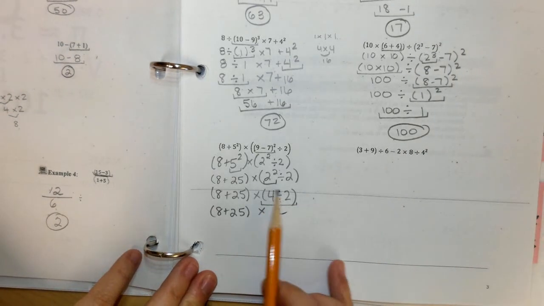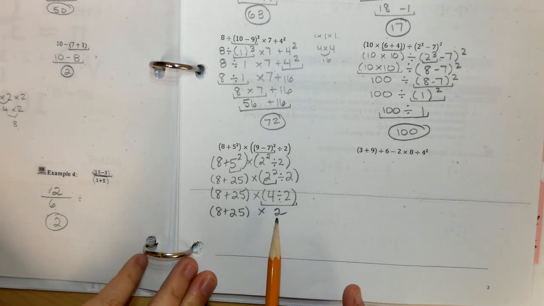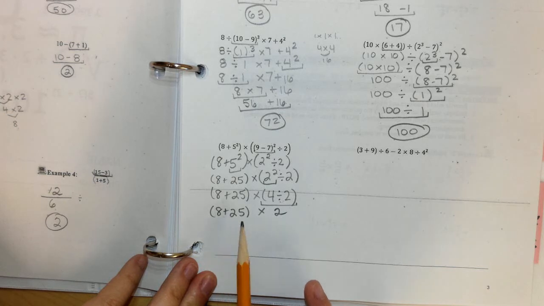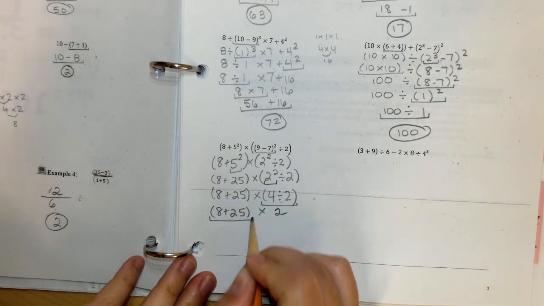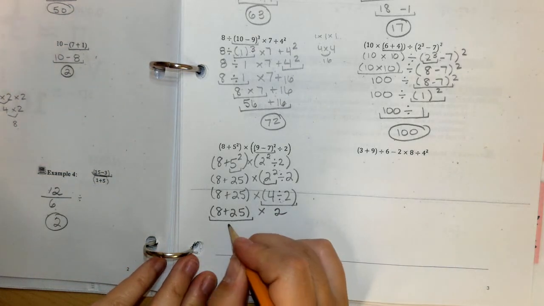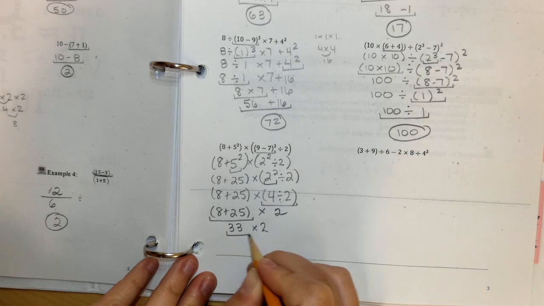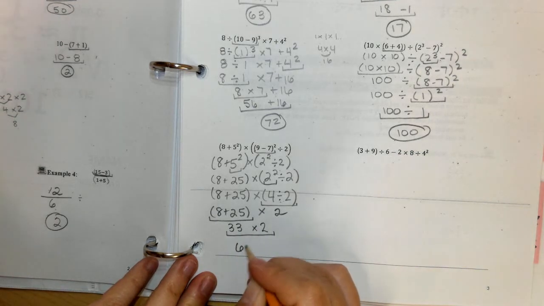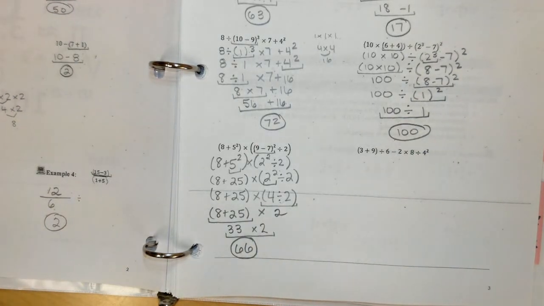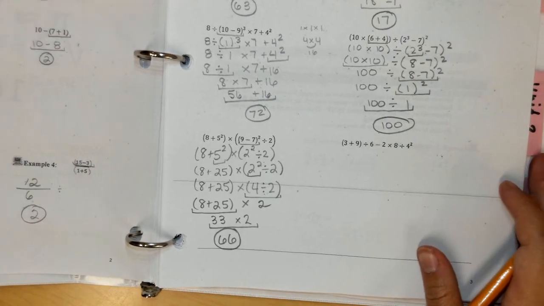Now because we've finished all the operations in there, the 2 gets released from the parentheses. Here we have 8 plus 25 now, the last operation in those parentheses, which is 33. Bring down the times 2. 33 times 2 is 66. Alright. Last one on this page, guys.